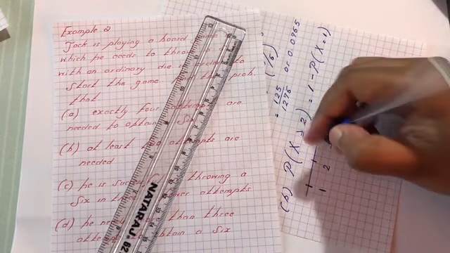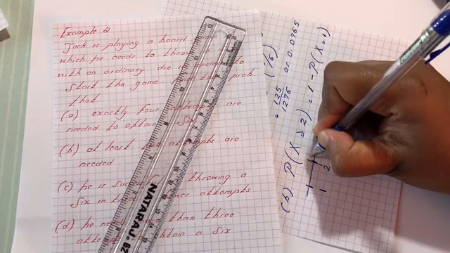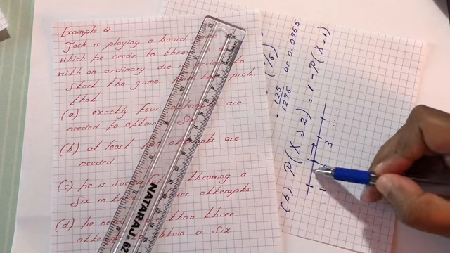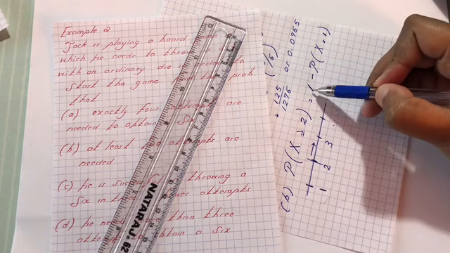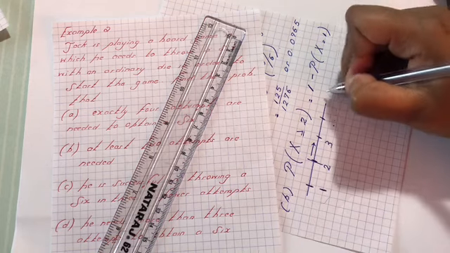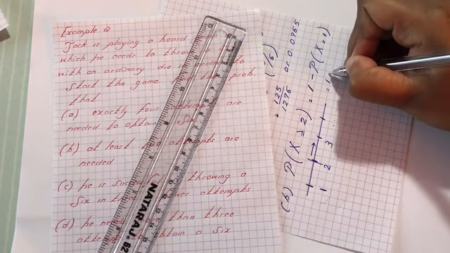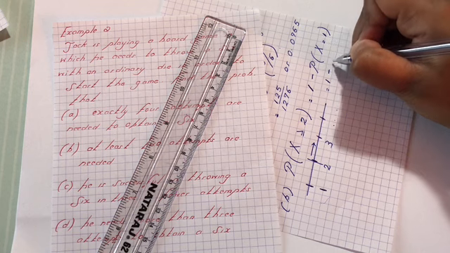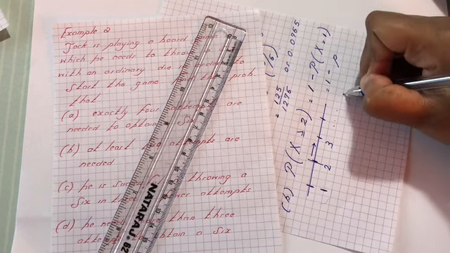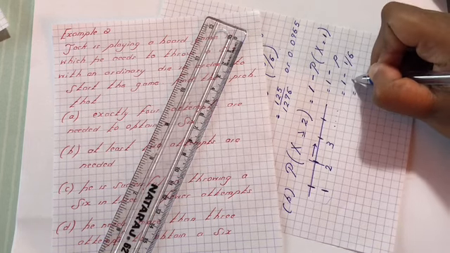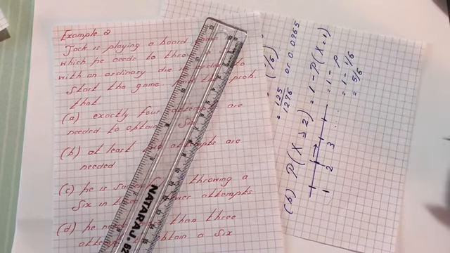So at least 2 means 2 or greater than 2. Which number do we not want? 1. So 1 minus the probability of X equal to 1. We've seen earlier that the probability of X equal to 1 is P. We have 1 minus 1 over 6, which is 5 over 6.